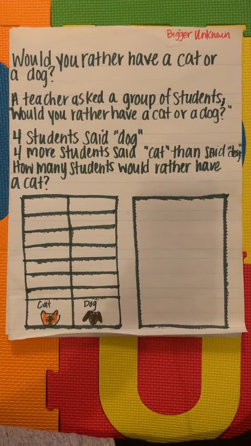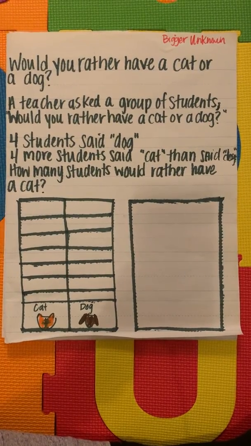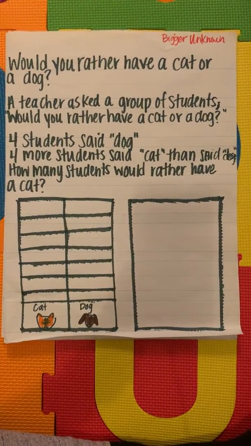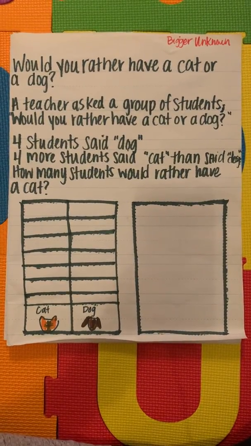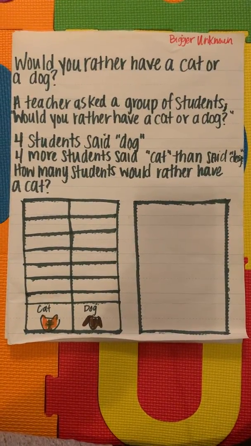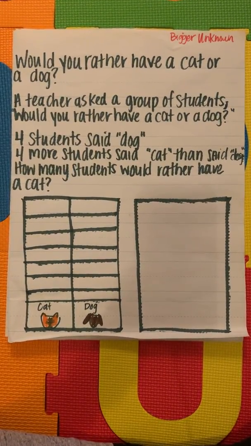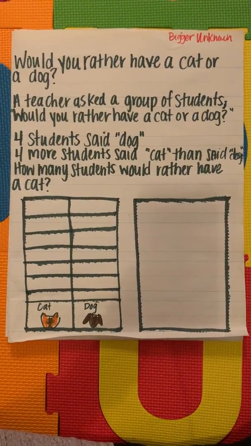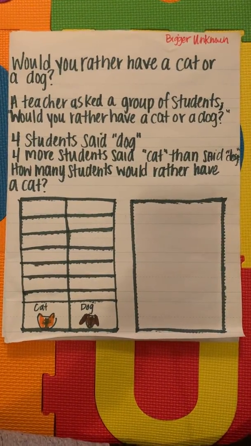First, I'll start with the bigger unknown. And this is a survey question. Would you rather have a cat or a dog? A teacher asked a group of students, would you rather have a cat or a dog? 4 students said dog. 4 more students said cat than said dog. How many students would rather have a cat?